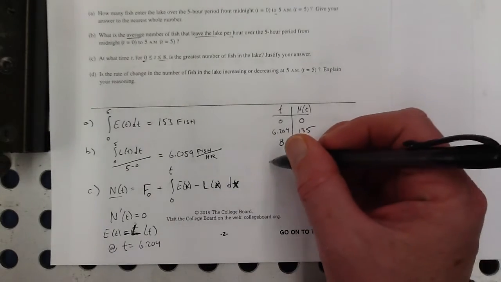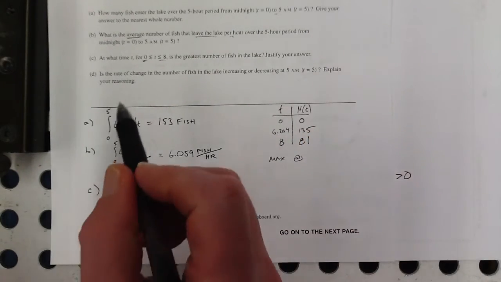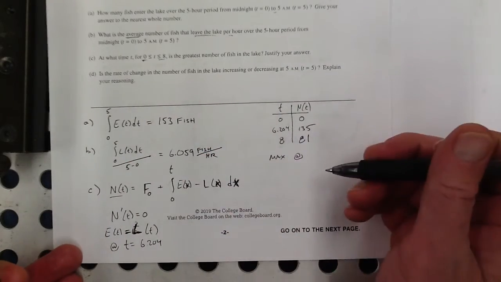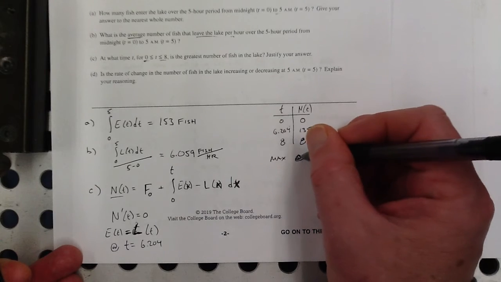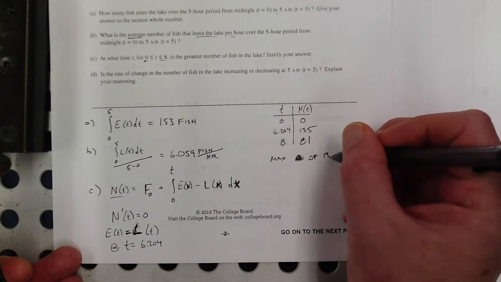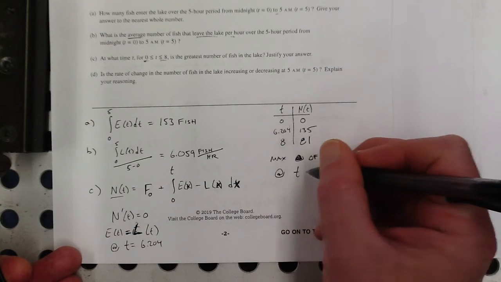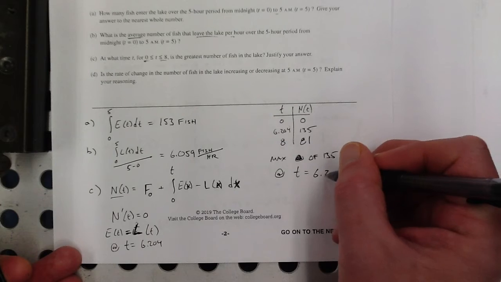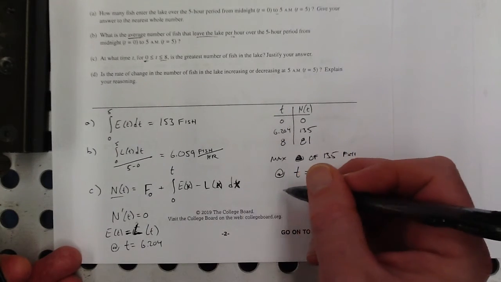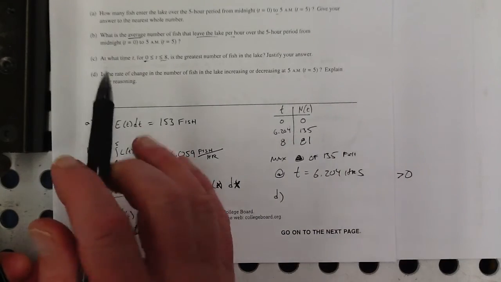So maximum. Now, are they asking for the number of fish or the time? At what time? So they want this. Max. You can always cover your bases and just make sure that you're giving the right answer. You could say max of 135 fish at time 6.204 hours. Then you got them both. So whichever one they were asking for, you got it.